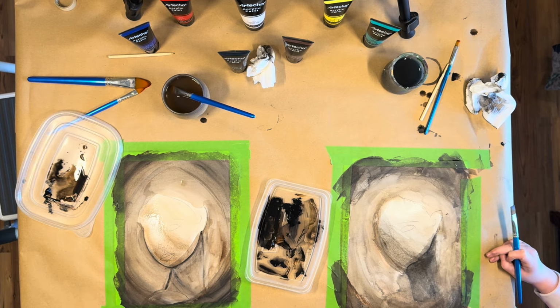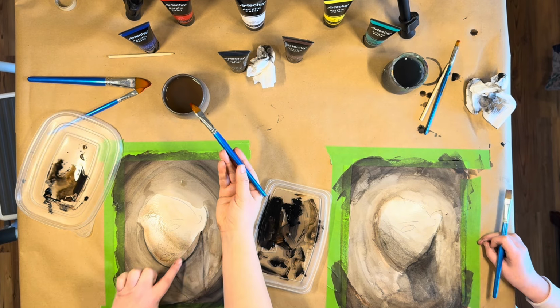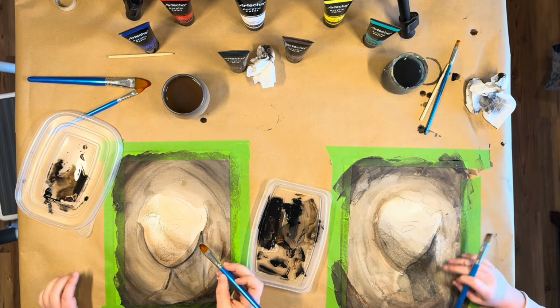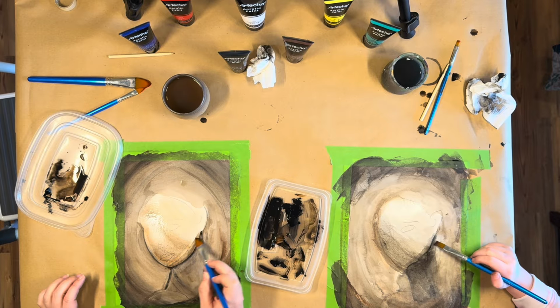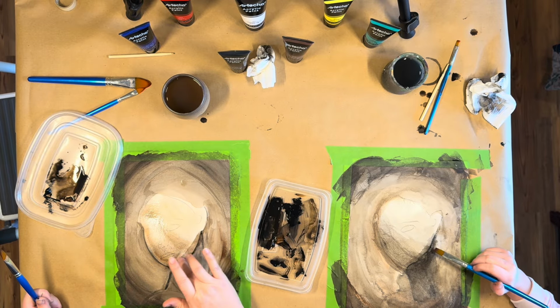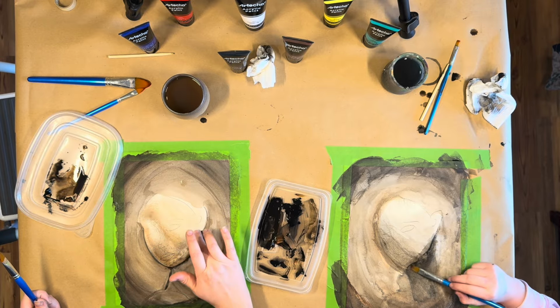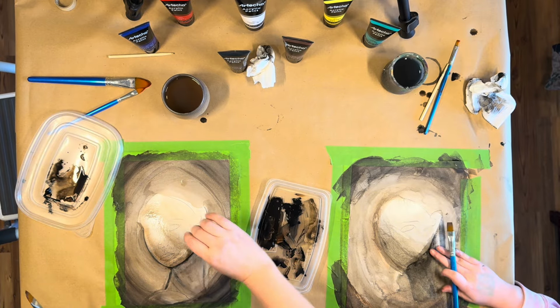Yes. All right, so let's let that dry and see how it looks. I have this really harsh line right here from earlier. I don't love that, so I'm just going to take some water and go back and really try to blend that, kind of soften it up a little bit. I want emphasis with one of my shadows.